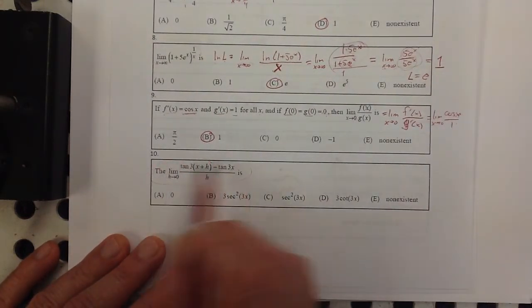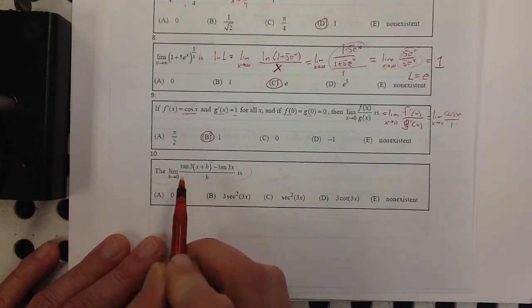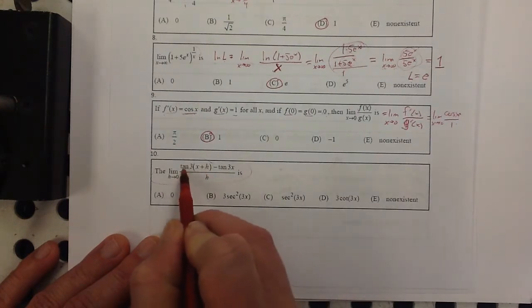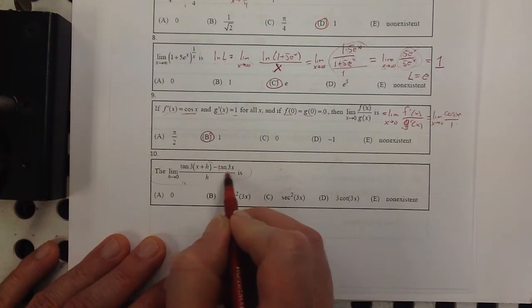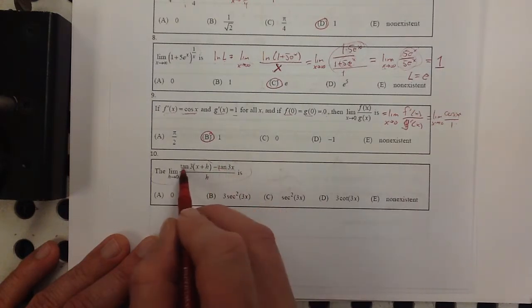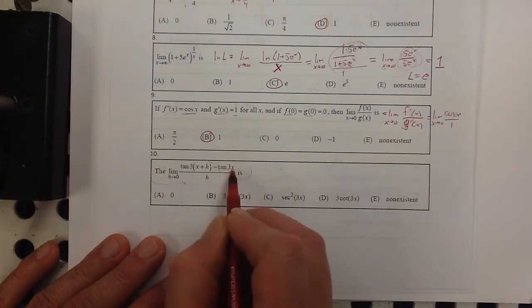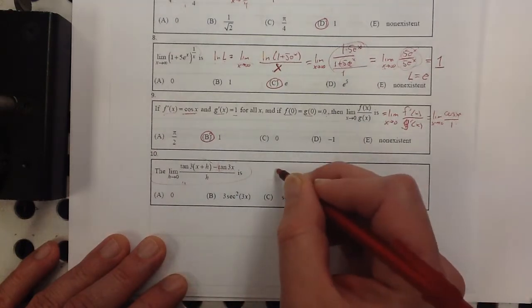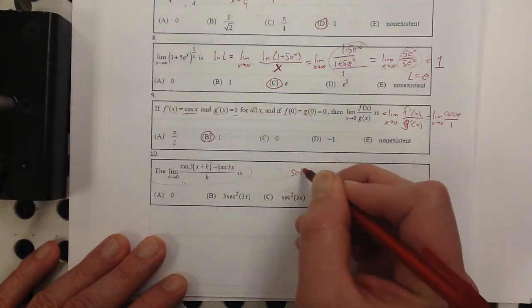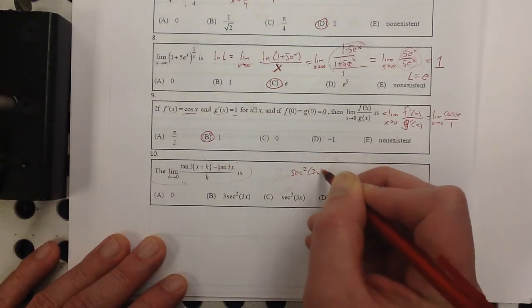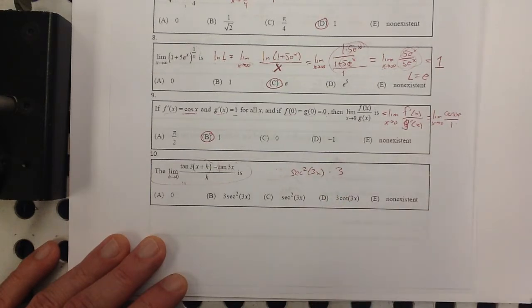Best way to do this problem, number 10, is to recognize this is the definition of the derivative. Derivative of what? That's where the f of x is, right? It's f of x plus h. It's the derivative of tangent of 3x. And the derivative of tangent 3x is secant squared of 3x times the derivative of what's inside, which is 3.